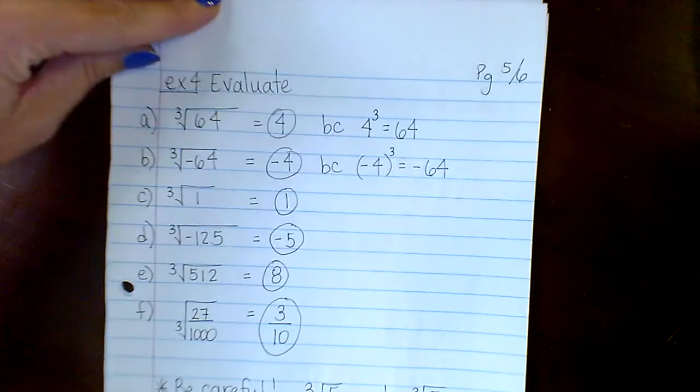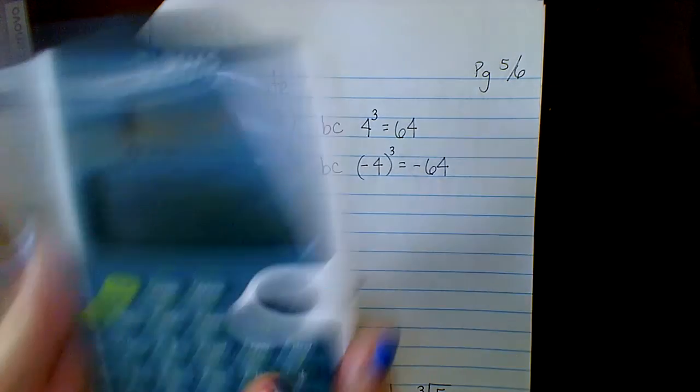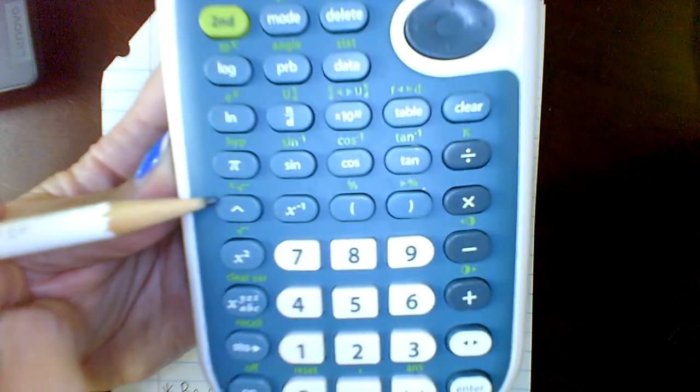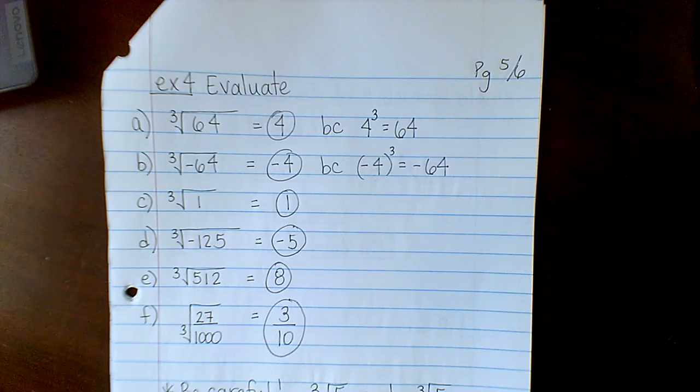So let's talk about some cube roots and how to use the calculator to find them. On your calculator here, above this little up arrow looking thing, you'll see a little x with a radical next to it. That is your whatever root, fourth root, fifth root, cube root, all those.